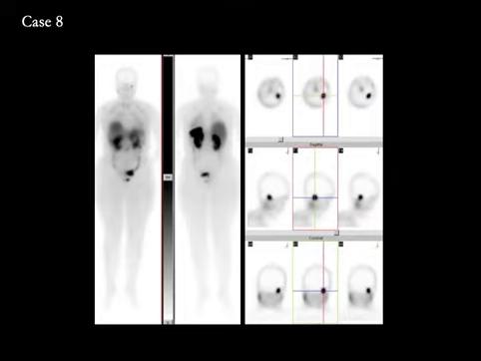Another interesting case, number 8. The whole body images show a focus of increased uptake in the region of the left ear, the left side of the face, more specifically on this planar image in the anterior and also in the posterior projections. The rest of the whole body shows physiologic distribution in the spleen, liver, excretion from the kidneys into the bladder, and some faint bowel uptake.